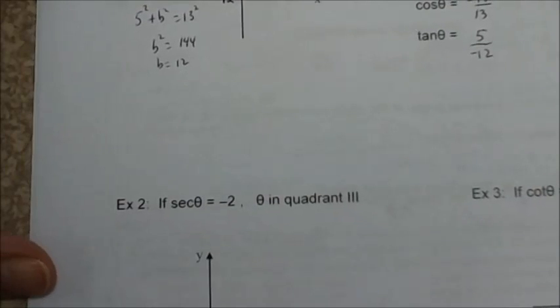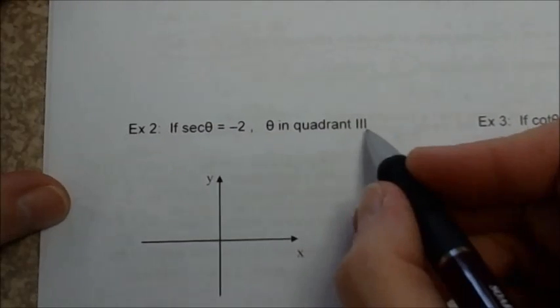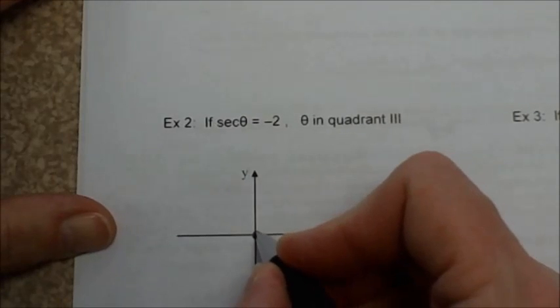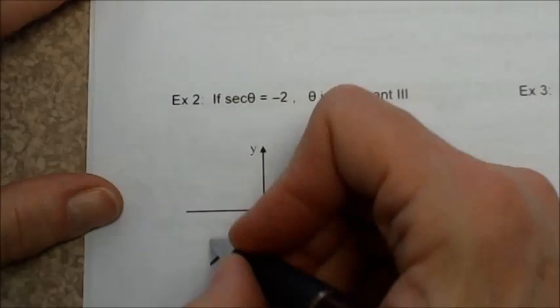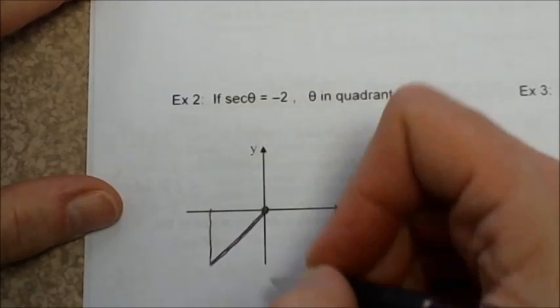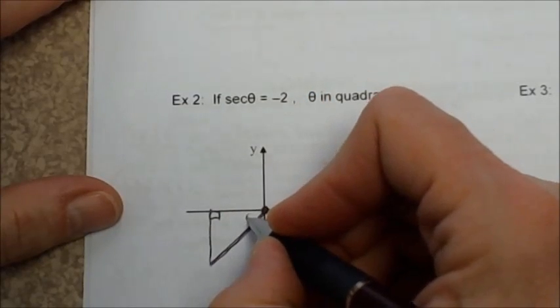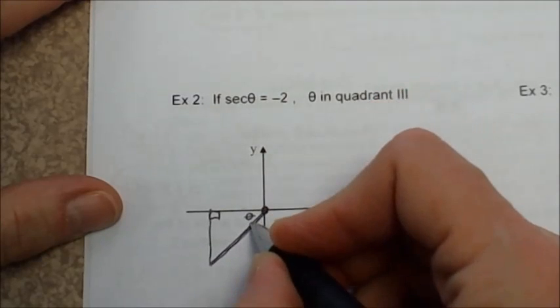The next problem is secant is equal to negative 2, and theta is in quadrant 3 this time. So from the origin, you're going to drop something diagonal down into quadrant 3. You're going to go up to the x-axis. Remember, never connect to the y-axis. It's always the x-axis, because theta is like that reference angle here. It's up against the x-axis.